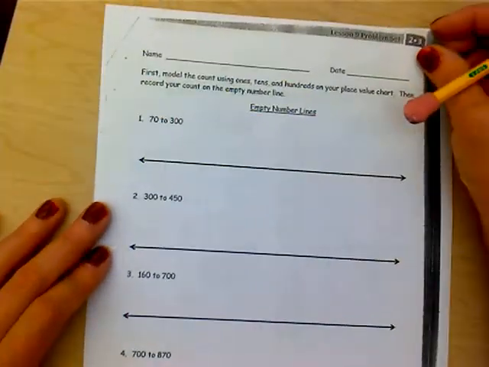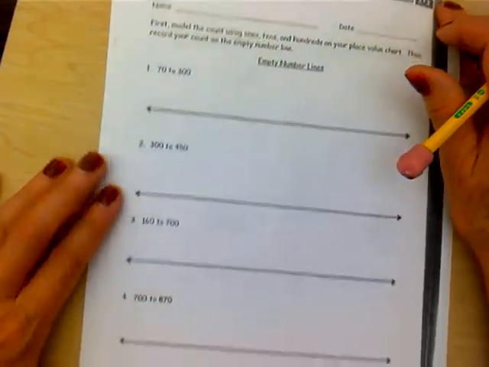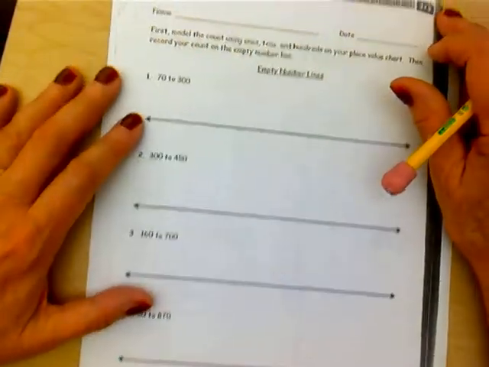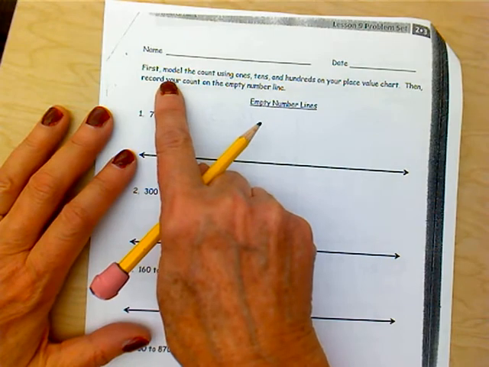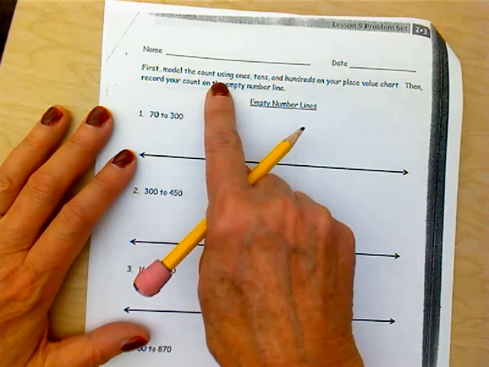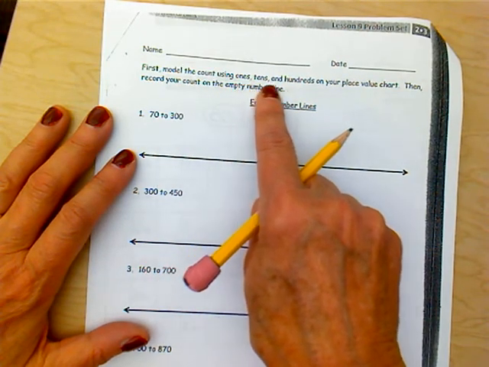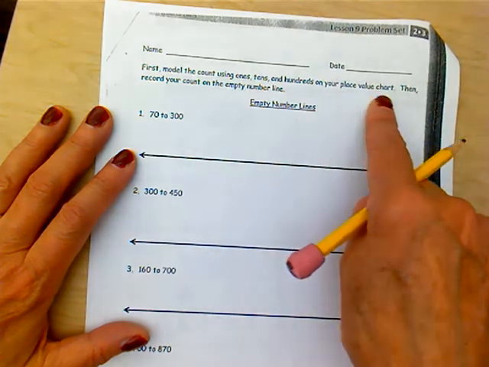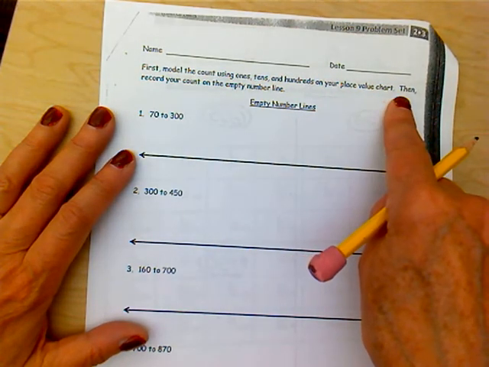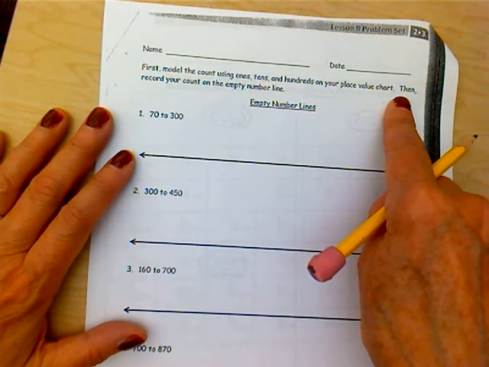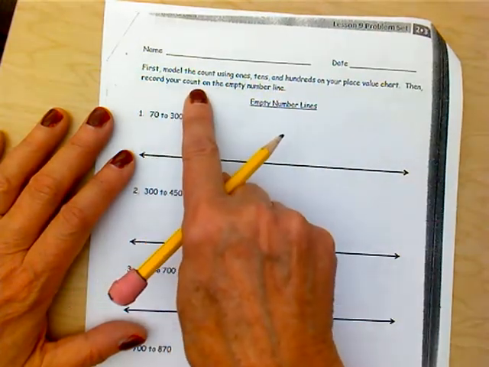Then as we go on to the second page, this is something that we did yesterday with the empty number lines. You're going to first model the count using the ones, tens, and hundreds in your place value chart. If you've got the place value chart, you should do that with your paper money. Then you need to record your count on the empty number line.